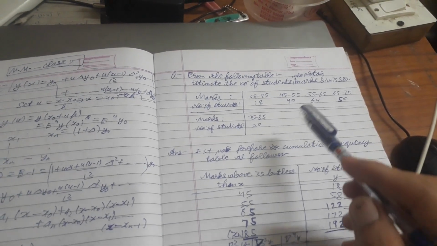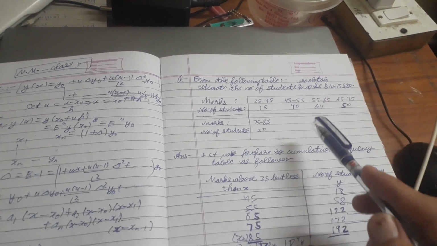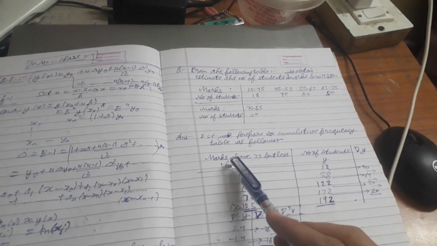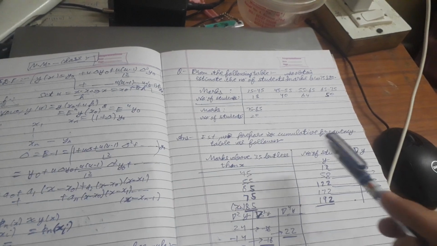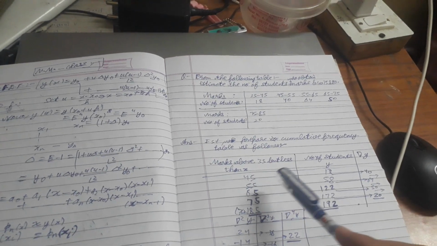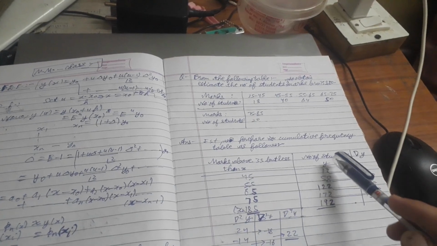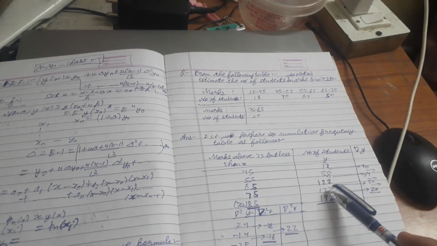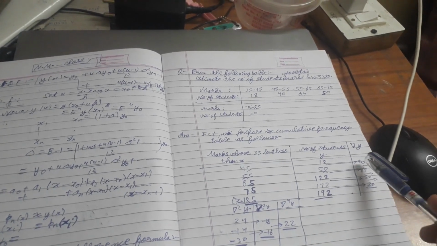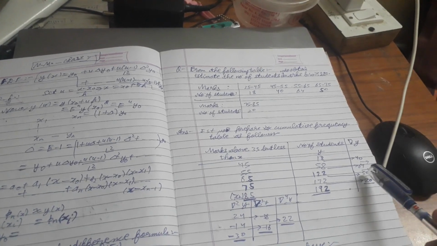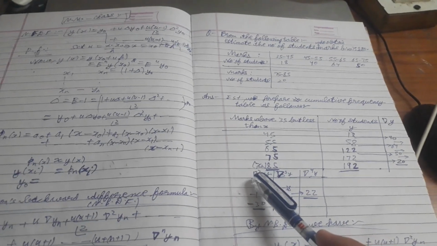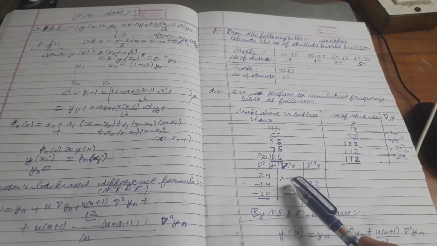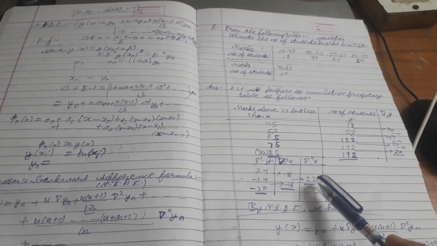On the following table, estimate the number of students who obtain marks between 75 and 80. First, we prepare the cumulative frequency table as follows. Marks above 35 but less than x: 45, 55, 65, 75. Number of students y: 18, 58, 122, 172, 192. Differences: 40, 64, 50, 20. Delta square y: 24, minus 14, minus 30. Delta cube y: minus 38, minus 16. Delta raised to 4 y: 22.